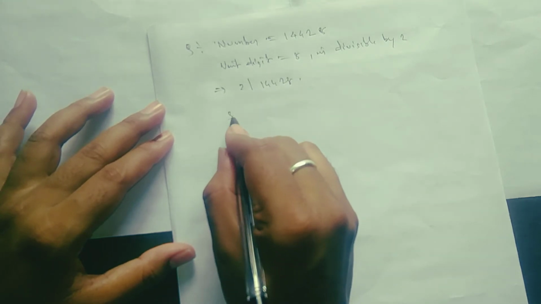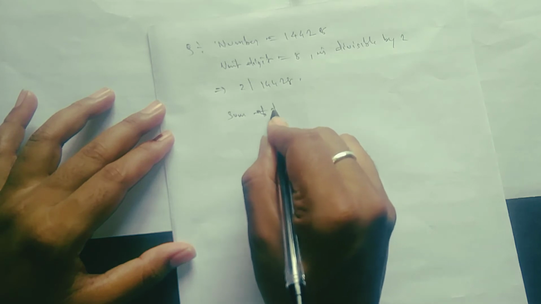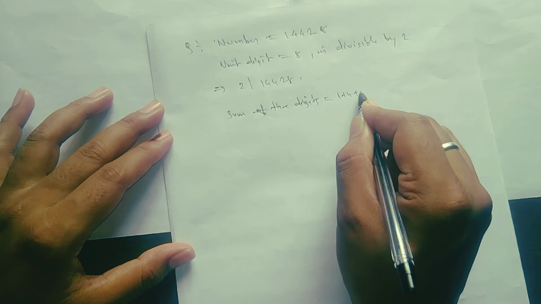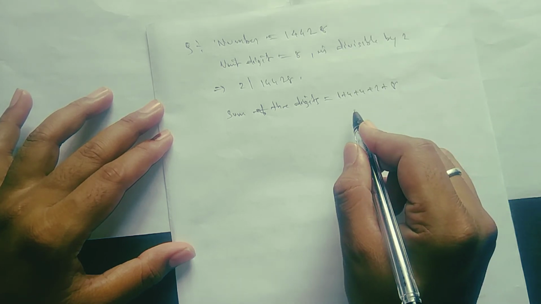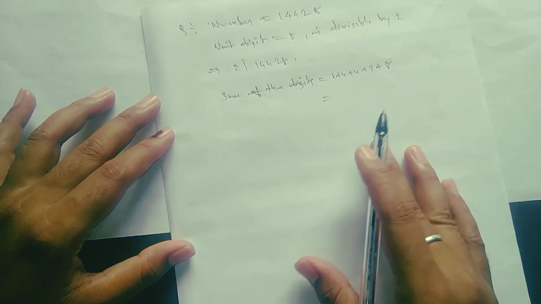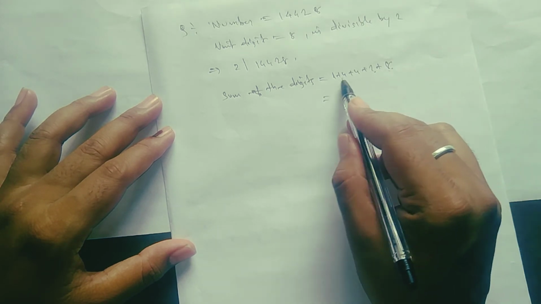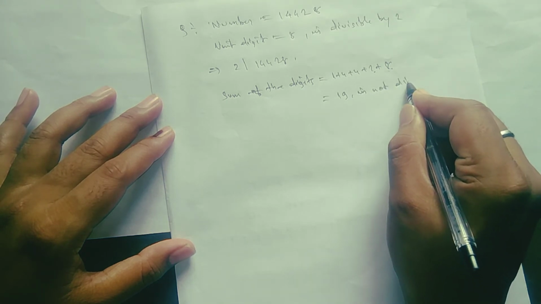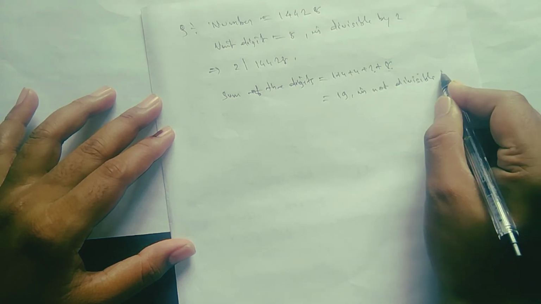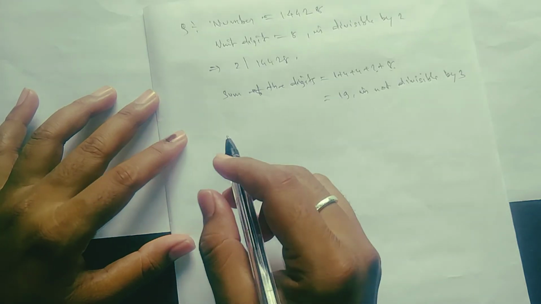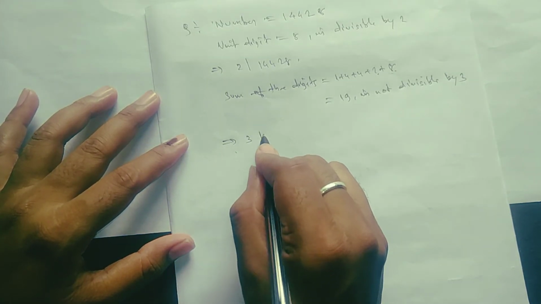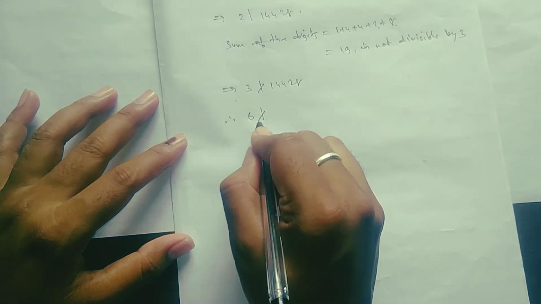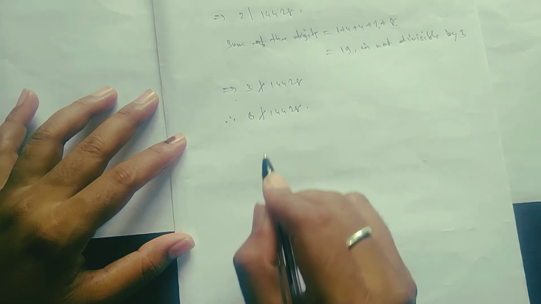Now we go for the sum of the digits. You check it here: 1 plus 4 plus 4 plus 2 plus 8. So you are getting 10, 14, 19, which is not divisible by 3. This implies 3 does not divide 14428. So we'll say that therefore 6 does not divide 14428. Why?